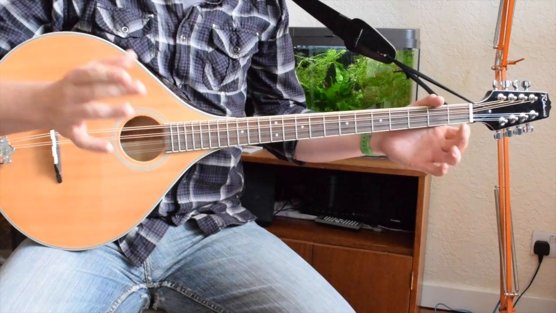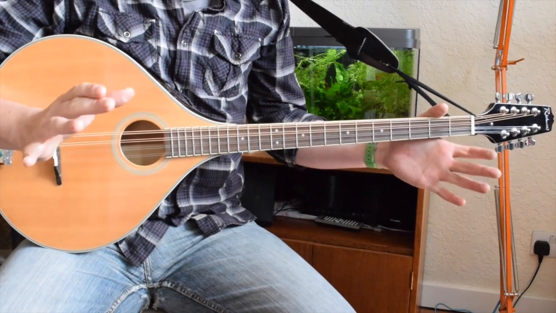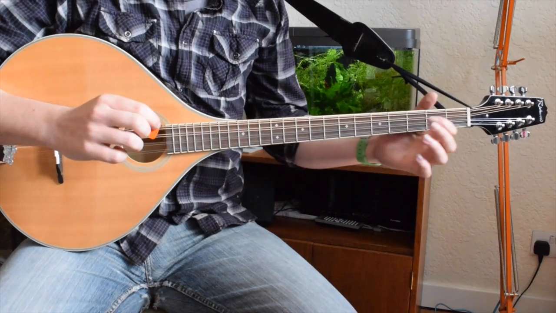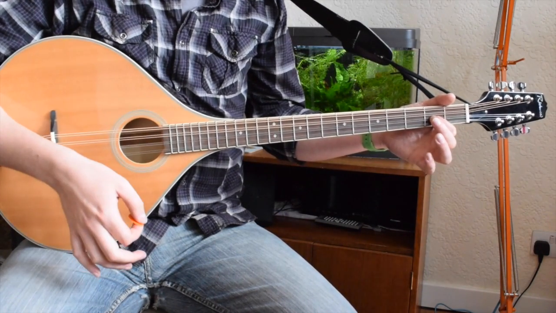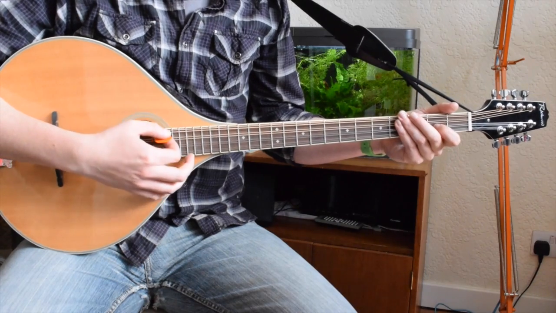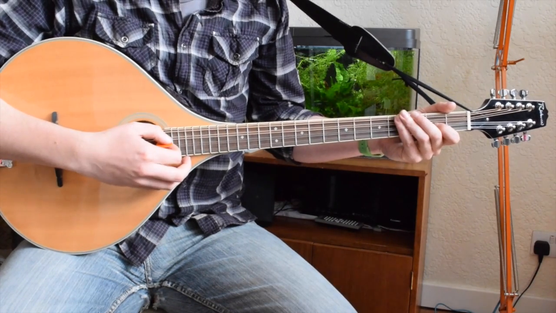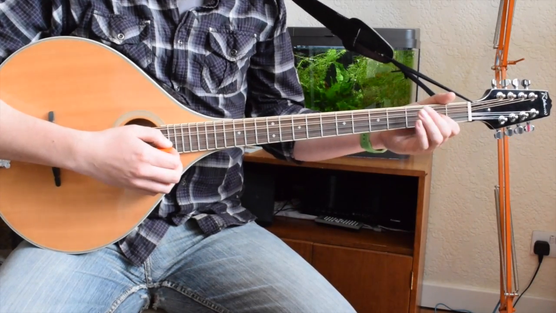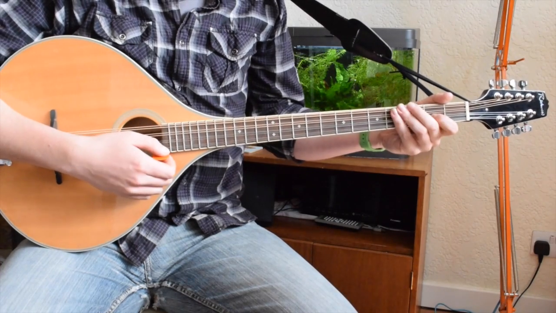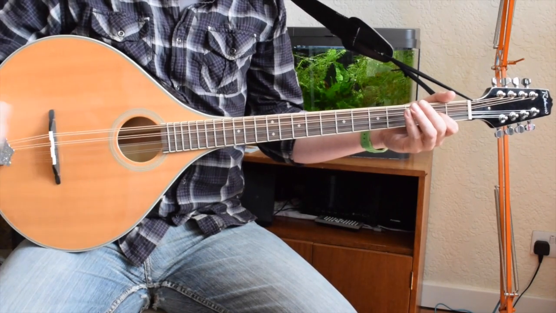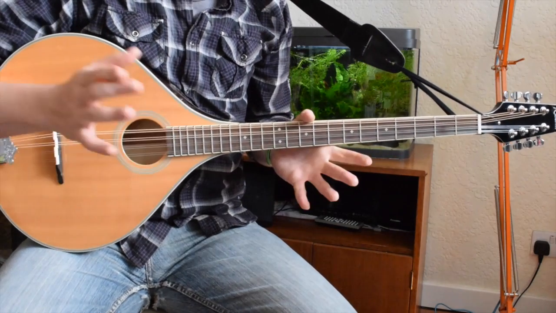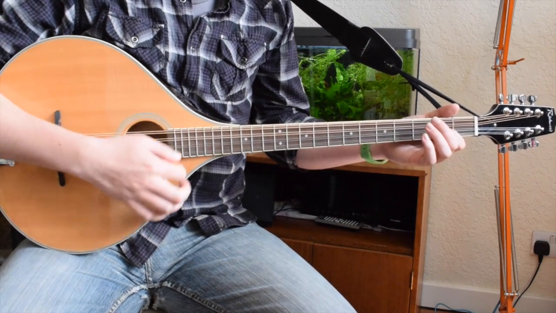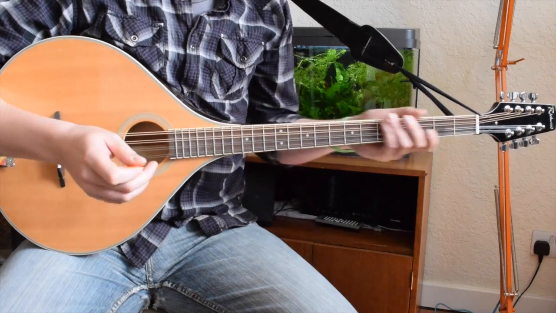So in my video on tuning and the first basic chords, we looked at the open G major chord, which is a G on the open G string, D on the open D string, B second fret on the A string, and then the open D string again. So that's going to be the basis for everything that you play in the key of G major. Is that basic open G chord.